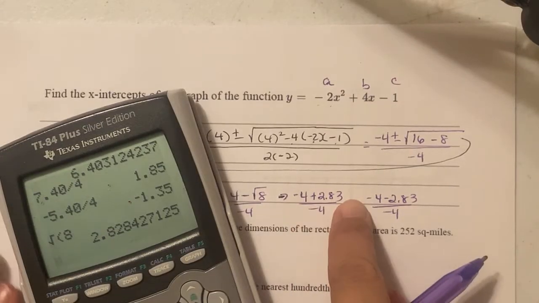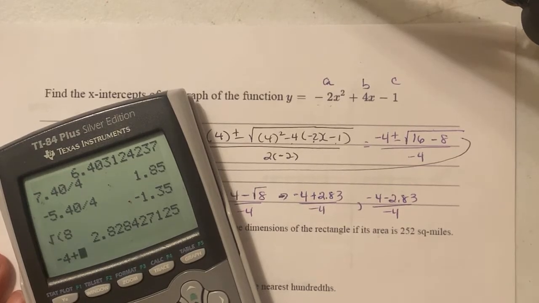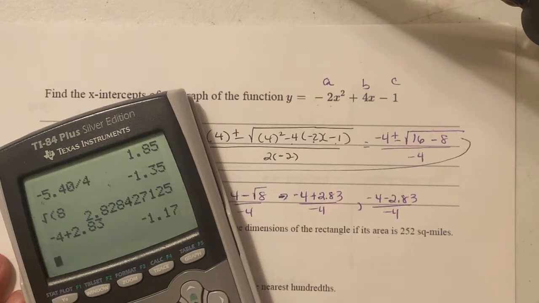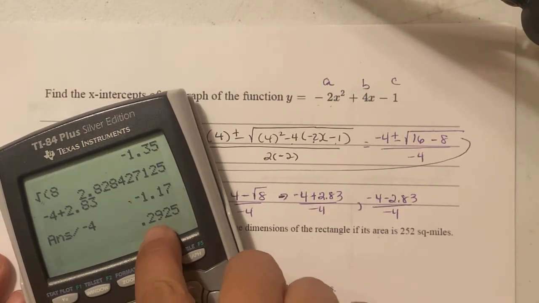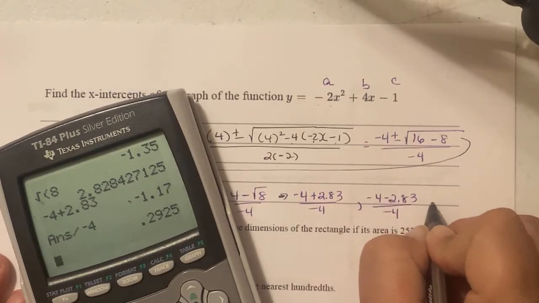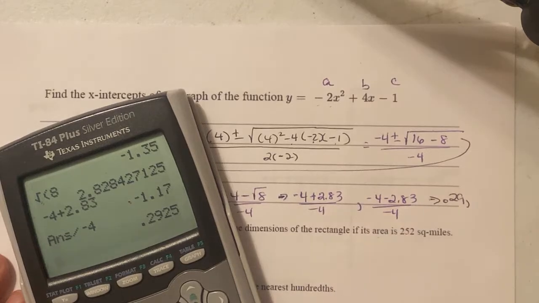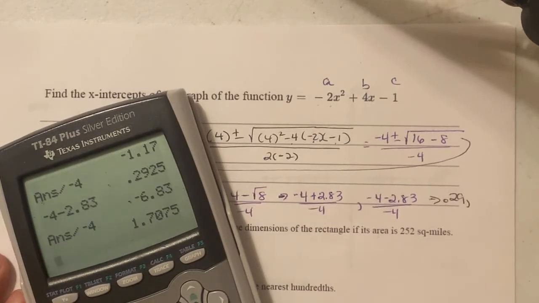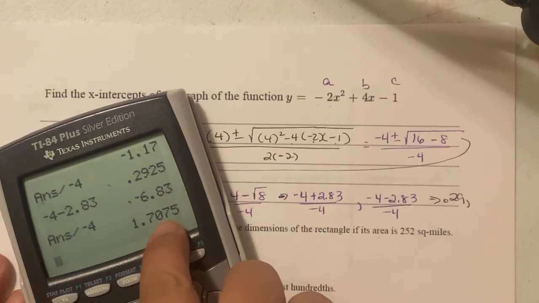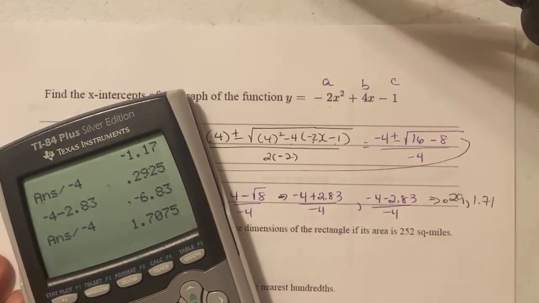So do your arithmetic on top. So I'm short $4, but I found $2.83. And I divide, so I have a negative 1.17, but I'm dividing that by negative 4. I'm going to go 2 decimal places, so 0.29 as one value. You're going to do the next one, so negative 4, and I'm going to spend another $2.83 I didn't have, which is negative 6.83, and divide that by negative 4, and you result in, going 2 decimal places, 1.7. That 0 has a 7 after it, so 1.71.